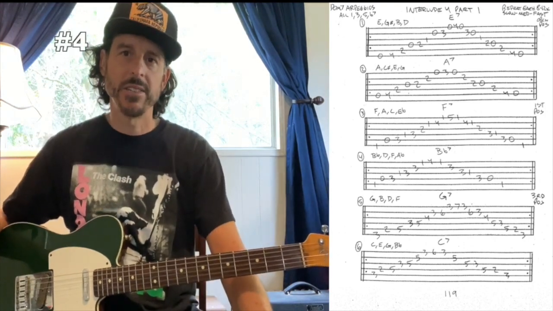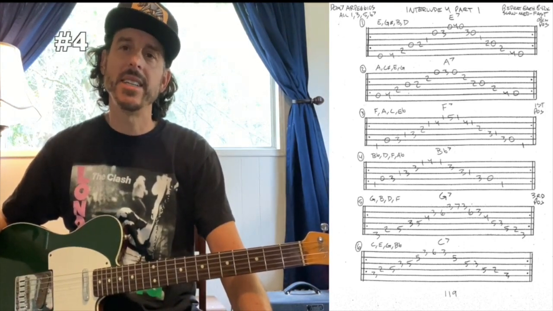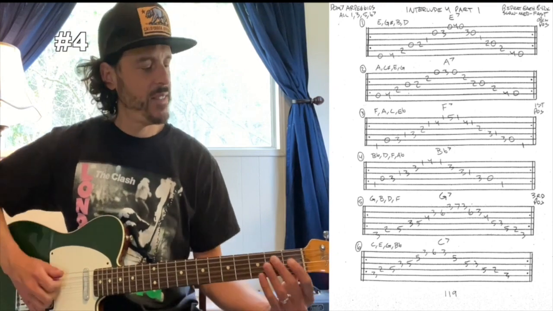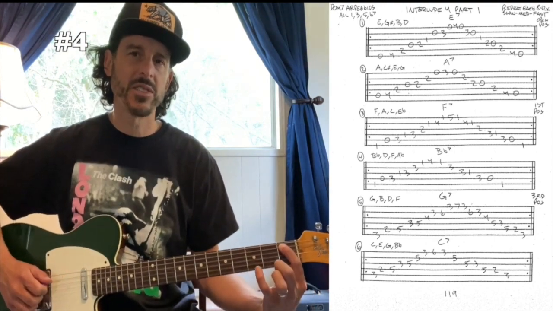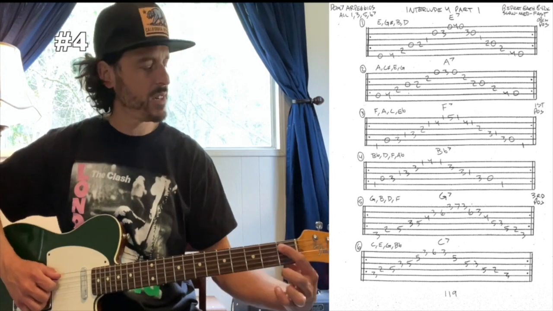Okay, for number 4, we're going to take it to a B flat 7. Our notes are a B flat, D, F, and an A flat. And this is going to be, again, sort of targeting our first position with a little bit of open strings in there too. We're going to start off on the note B flat.